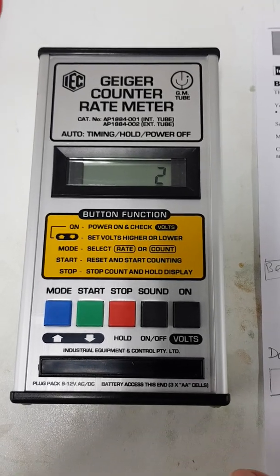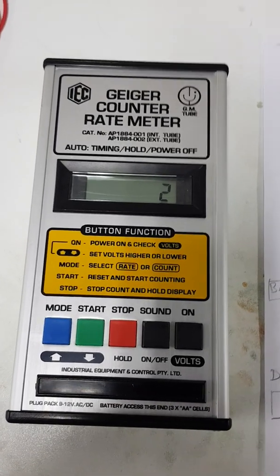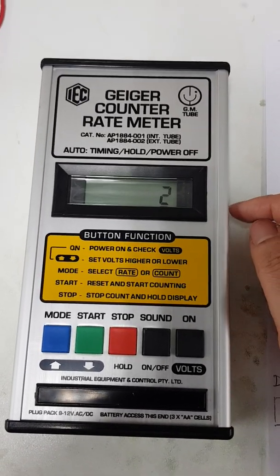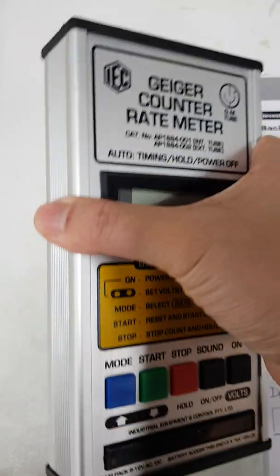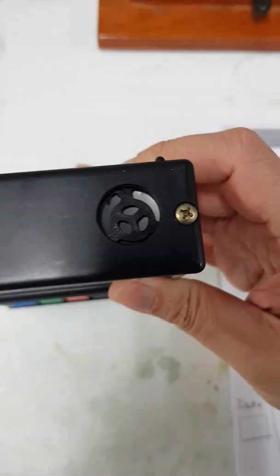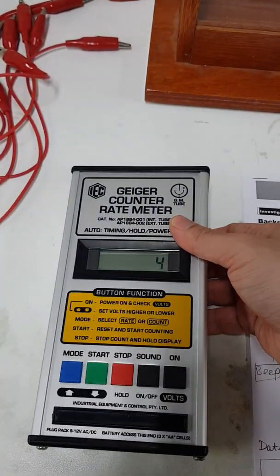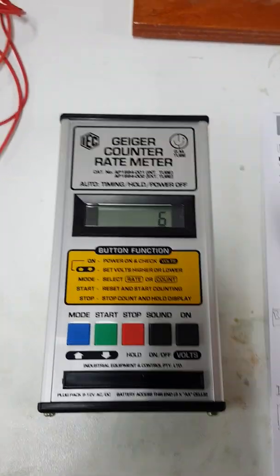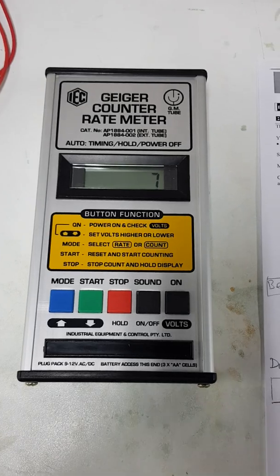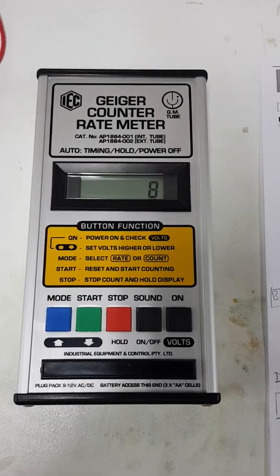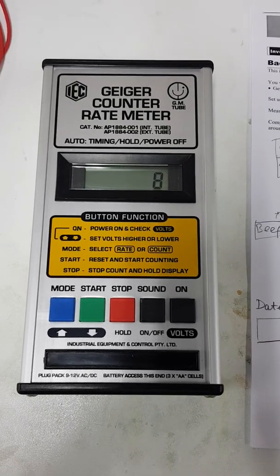Now you can hear a click. That means it's counting the number of particles that are ionizing the gas in the tube. So when I say a tube, inside, there's a tube inside this Geiger counter. Okay, so at the end of 60 seconds, it will tell me the total number of particles that have ionized the gas after 60 seconds. So we'll wait for this to happen.